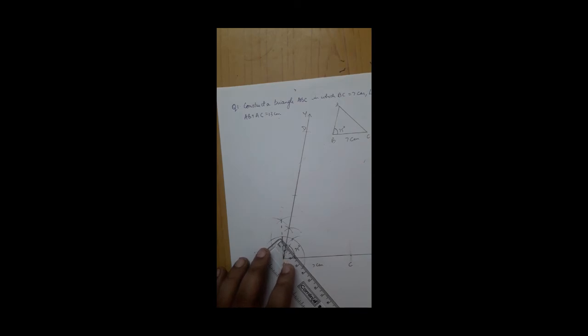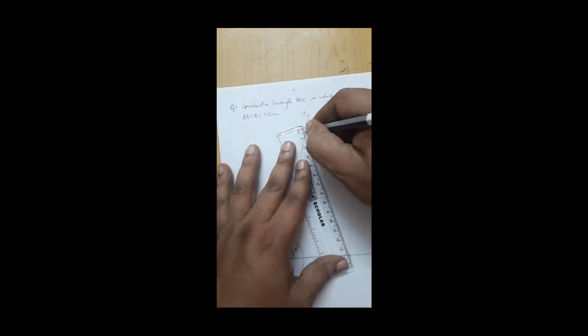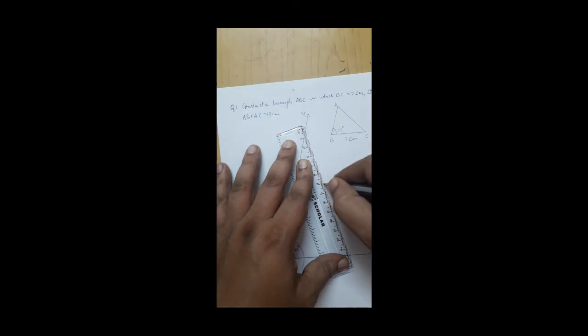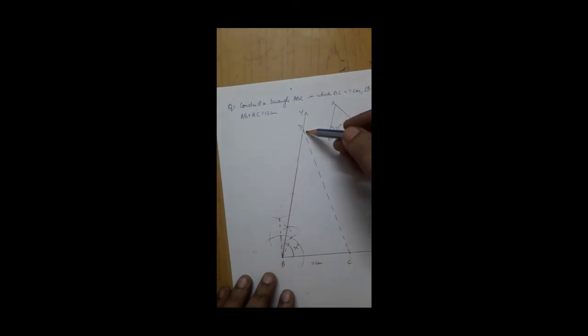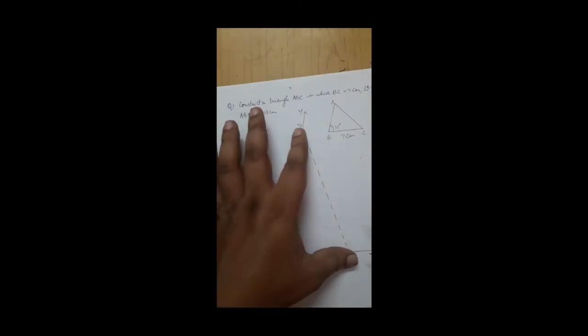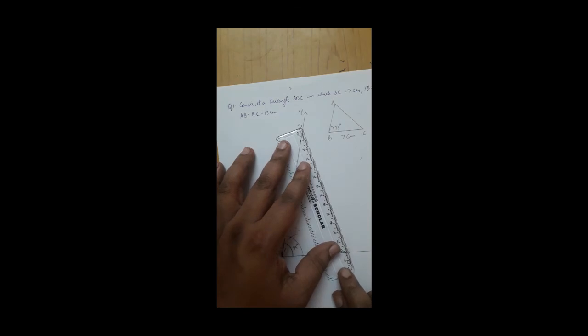Now we'll join D to C over here. We'll join it as a dotted line, because that is not our main triangle, but something that we need. Now what we do is we draw a perpendicular to this new line, that is CD. We have to draw a perpendicular bisector. In order to draw a perpendicular bisector, we only need to make sure that the length that we use over here needs to be more than half this particular length. So if we measure how much this is, it is slightly more than 13 centimeters.